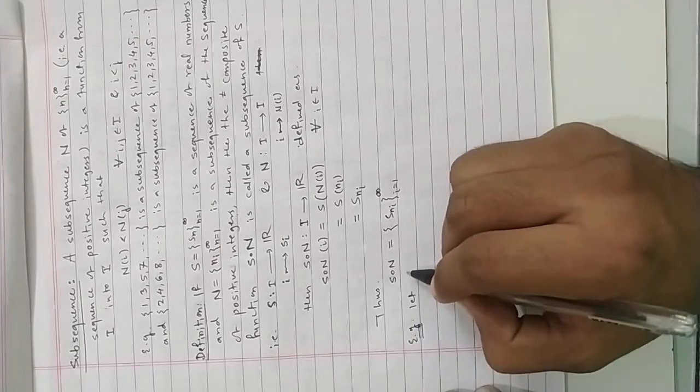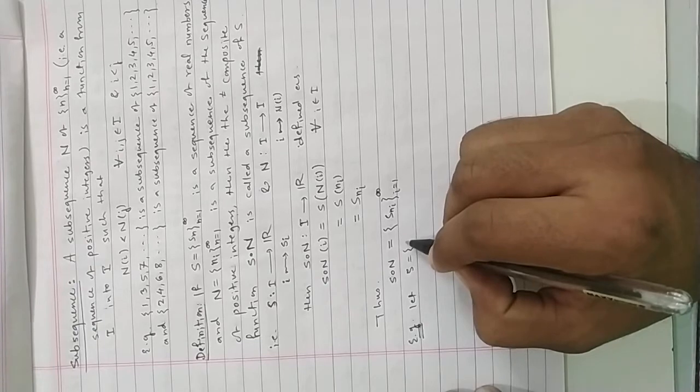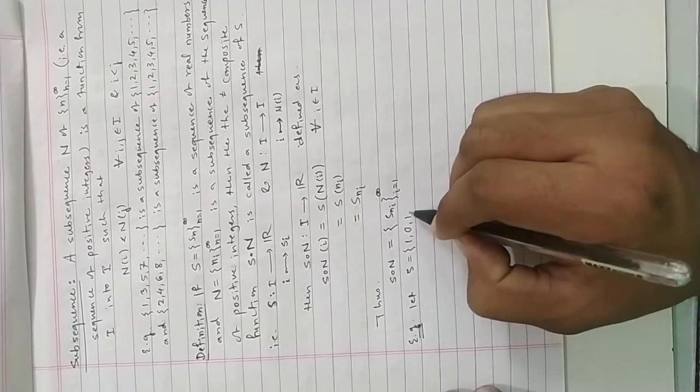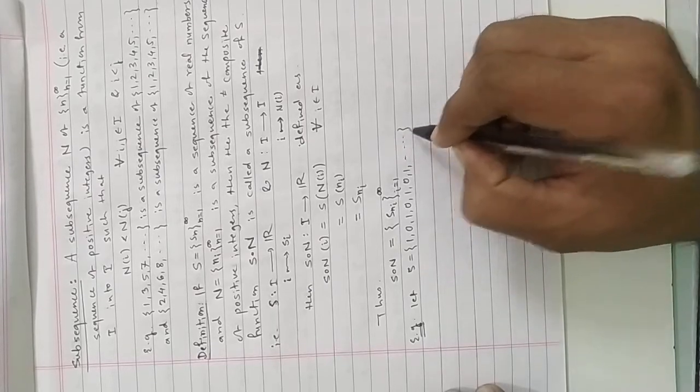let S equal to, I will take it as 1, 0, 1, 0, 1, 0, 1 and so on.